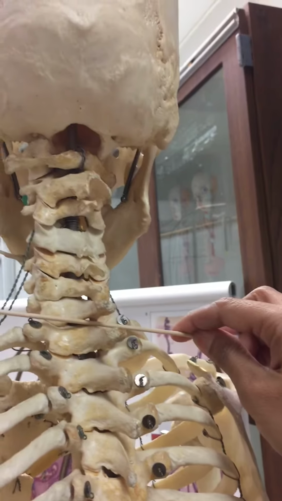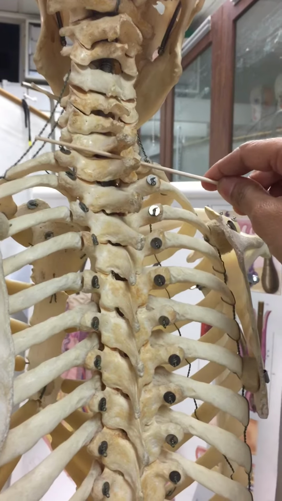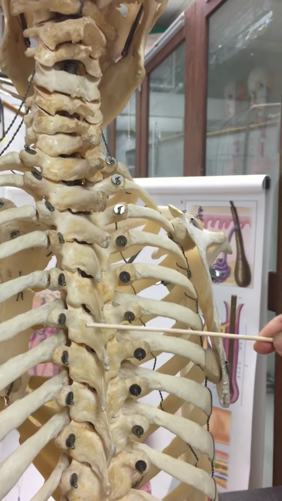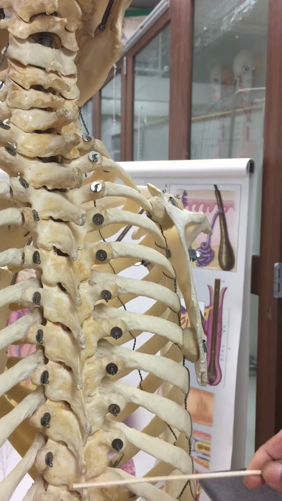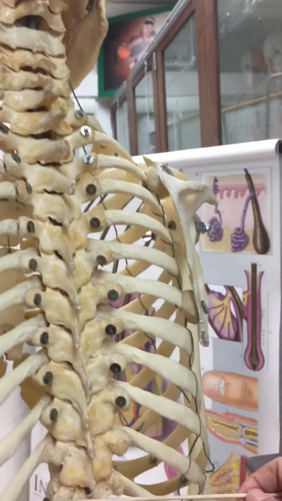And then we have 12 thoracic vertebrae. So we're going to count 1 to 12, from T1 to T12. 1, 2, 3, 4, 5, 6, 7, 8, 9, 10, 11, 12. So that is your thoracic vertebrae.